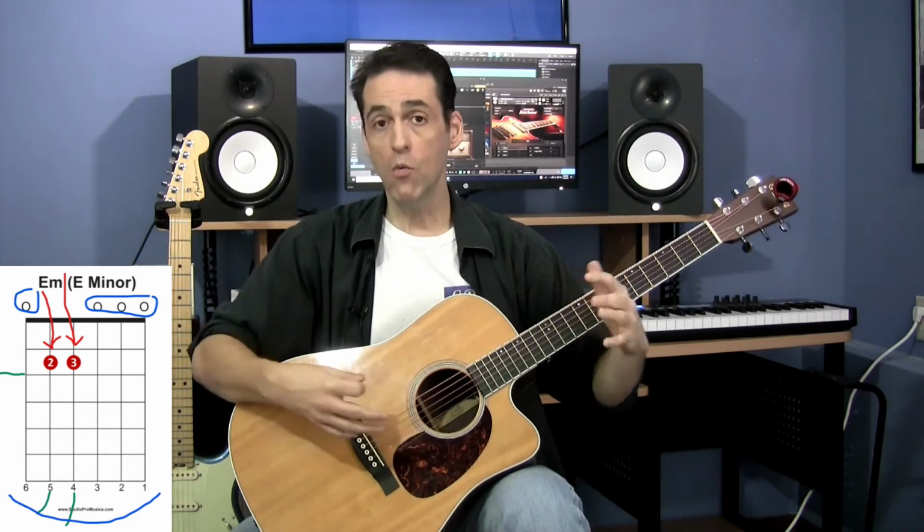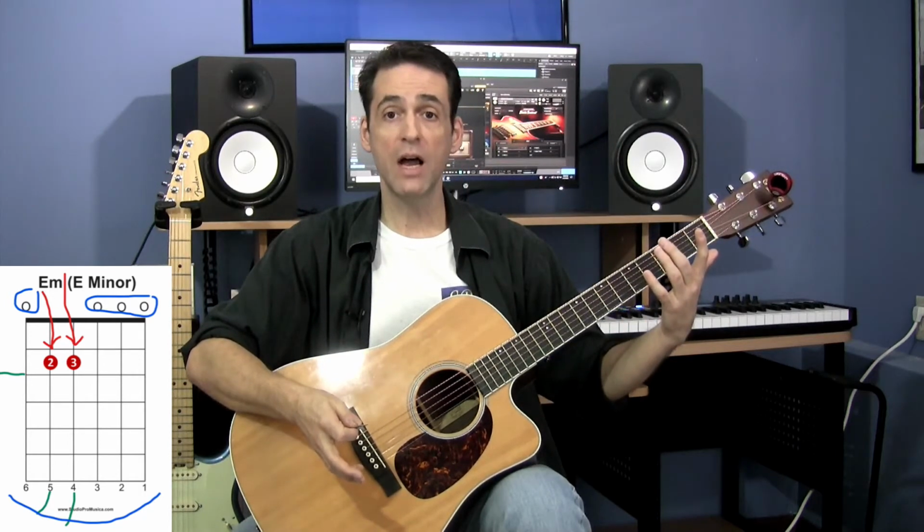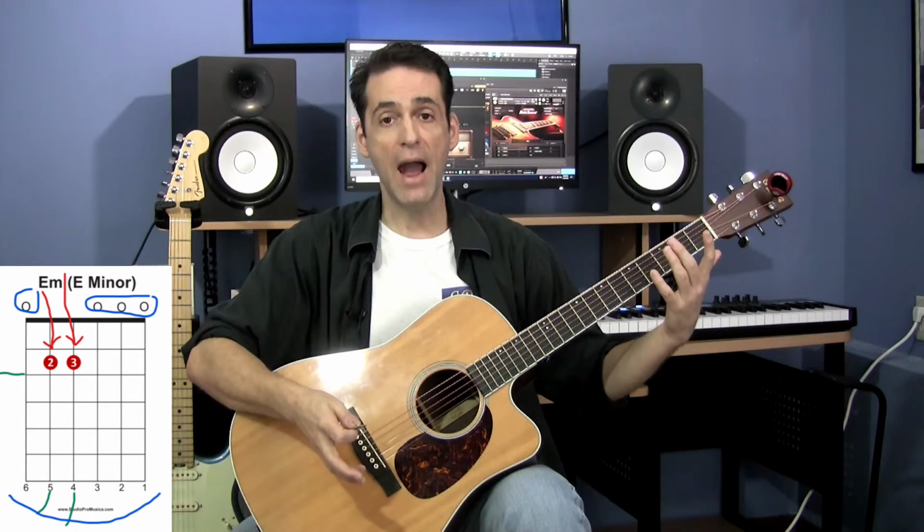Okay? Again, just quick review. You see a red number 2, that means finger 2. You see a red number 3, that means finger 3. So my middle and my ring finger. Where are they located? Finger number 2 is aligned with the 5th string at the 2nd fret. Finger 3 is aligned with the 4th string at the 2nd fret also.